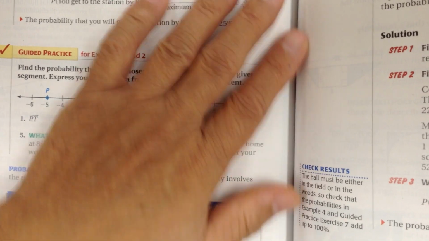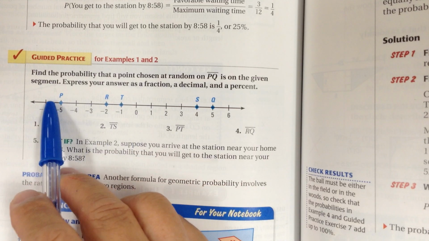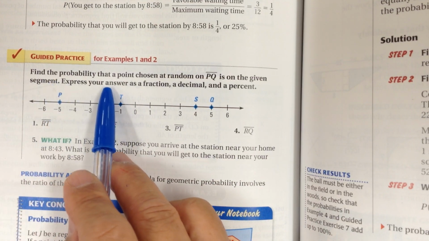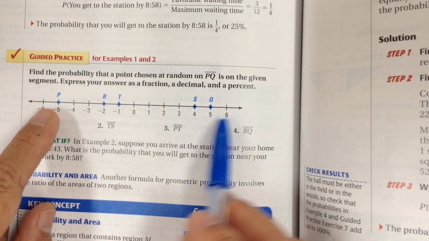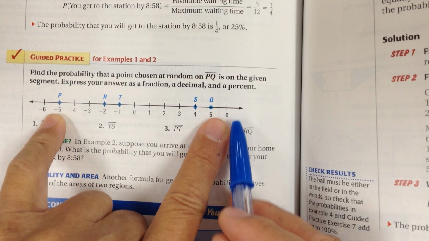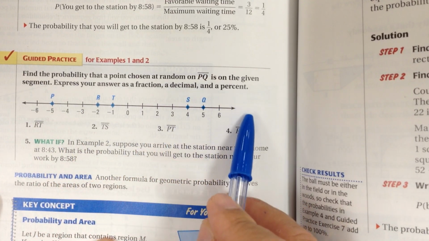Okay, let's go to guided practice. It says find the probability that a point chosen at random on PQ is on the given segment. Express your answer as a fraction, decimal, or percent.